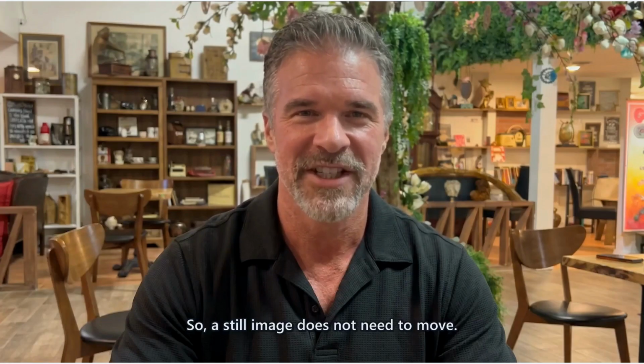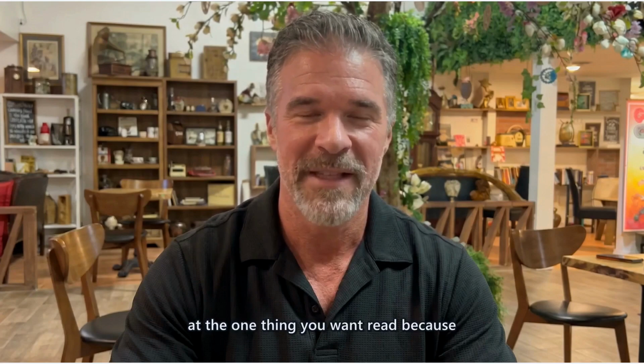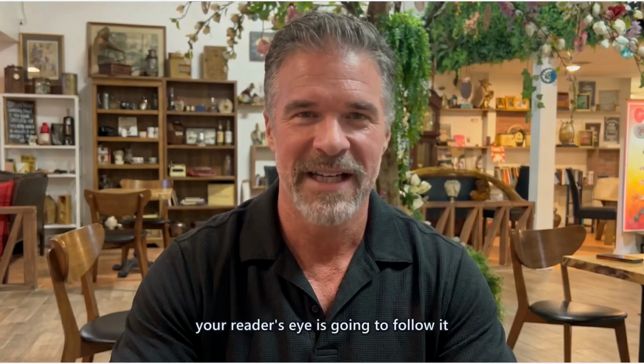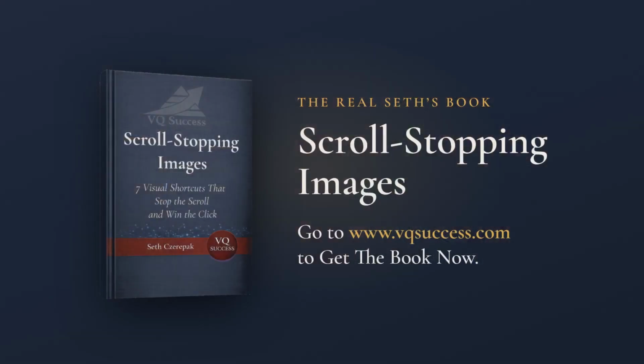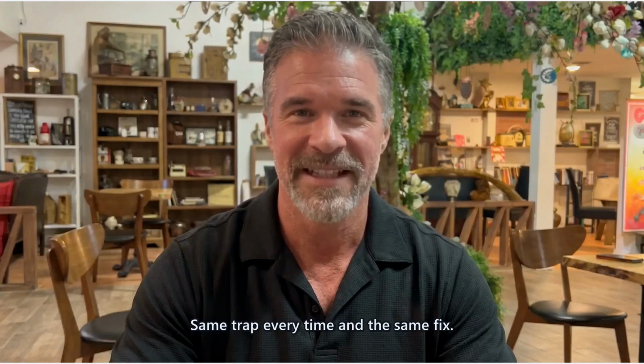So a still image does not need to move. It needs to point. And it had better point at the one thing you want read, because your reader's eye is going to follow it either way. This all comes out of a book the real Seth wrote called Scroll Stopping Images. Watch it across 5 real businesses, straight out of it. Same trap every time and the same fix.